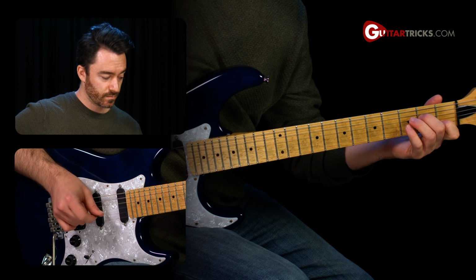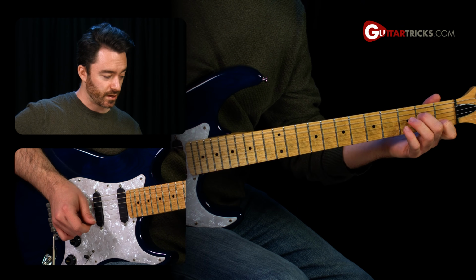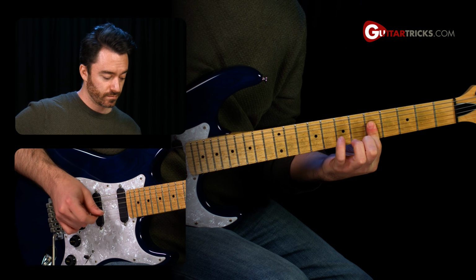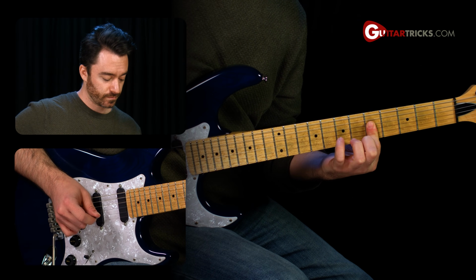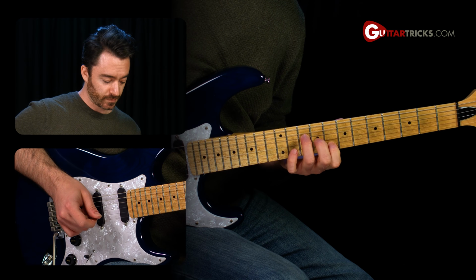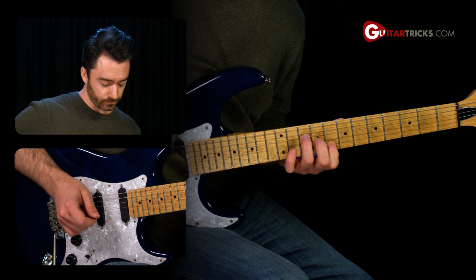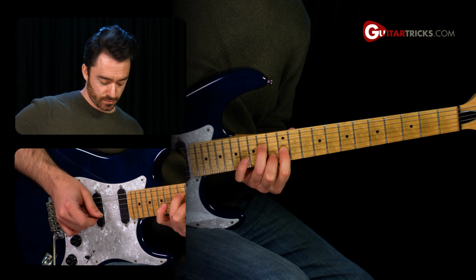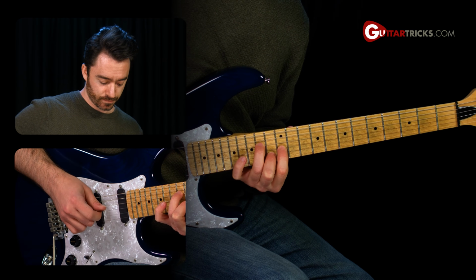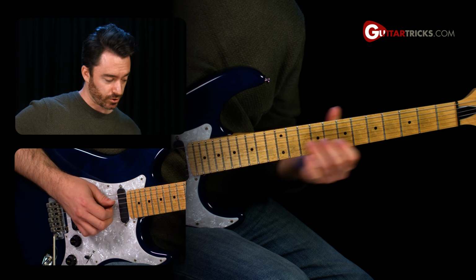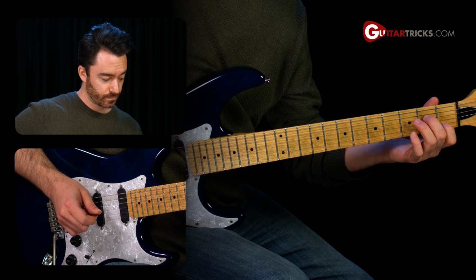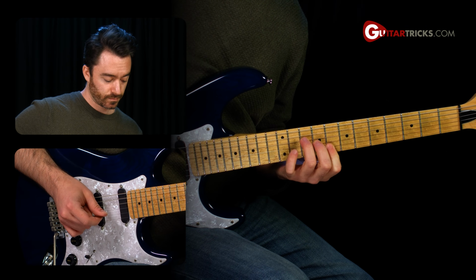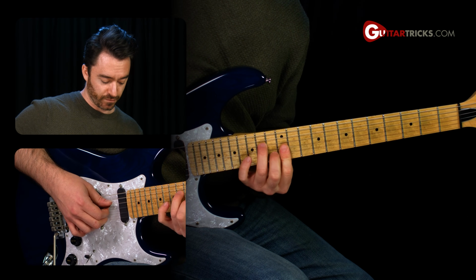Dropping back down, we start with first inversion at the open position, going to second inversion, 5th position, root position is at 8, and the octave of the first inversion, we got to change the fingering again. We're going to do that at 12th position. One more time. First inversion, second inversion, root position, and first inversion.